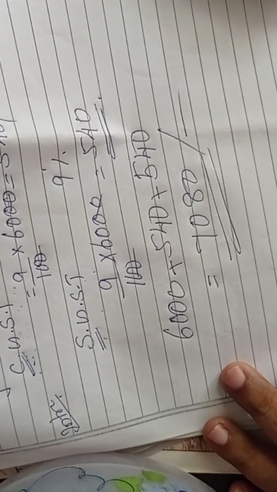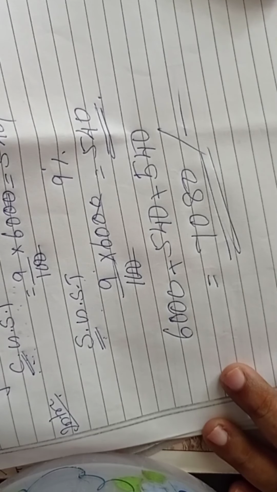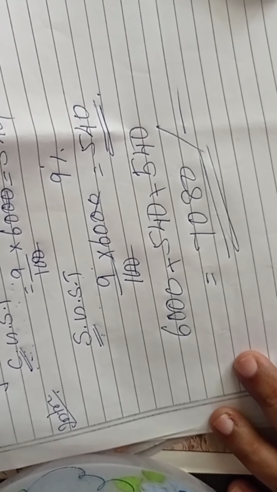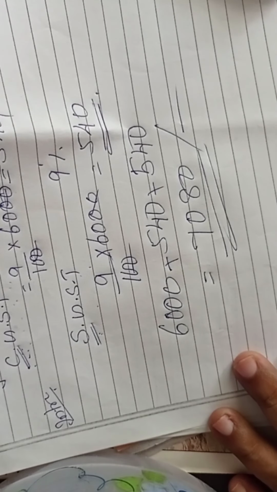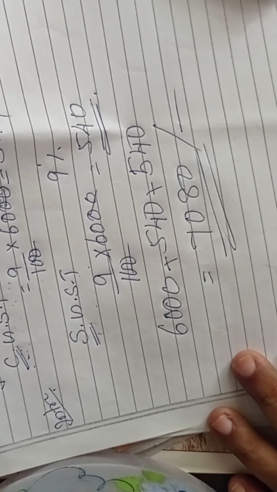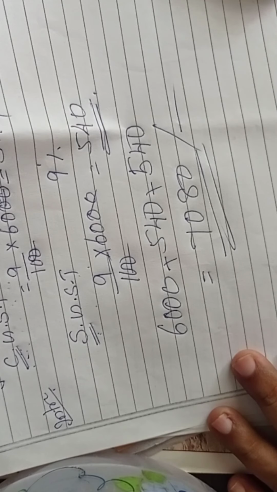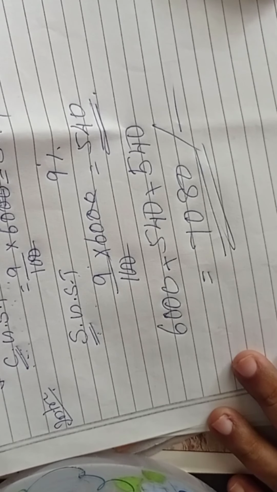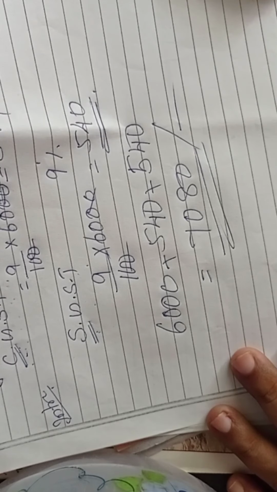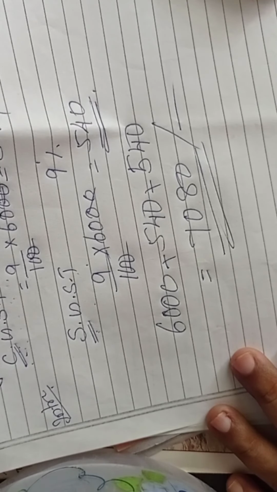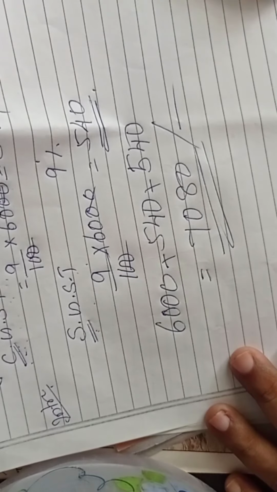Next question. Given below are the costs of some financial services. Example 2. In the same city, taxable under GST, cost of services 500, 300, 400 and 600. If the rate of GST is 12%, find the amount of GST on these services.